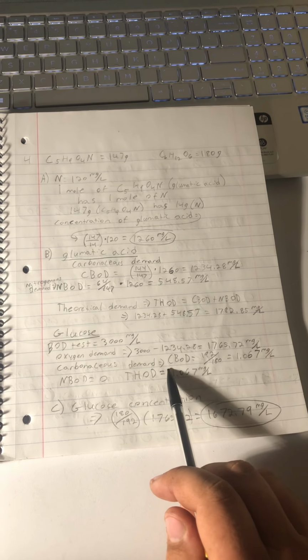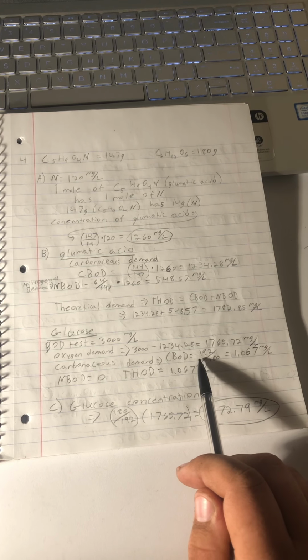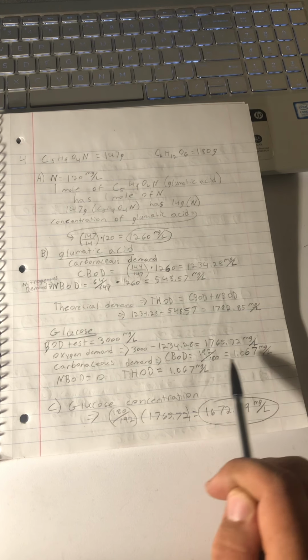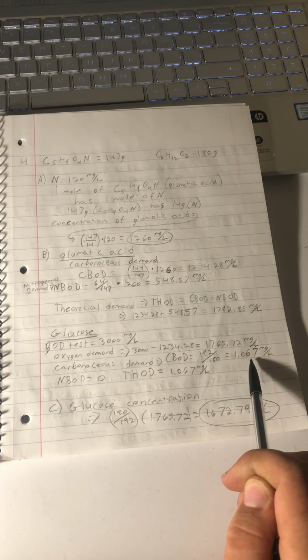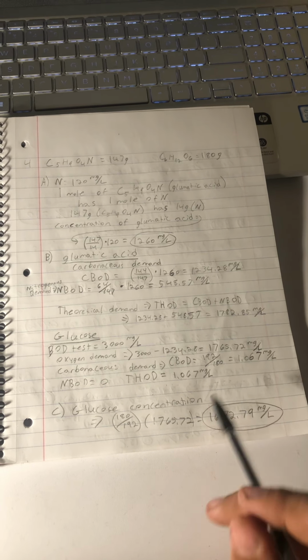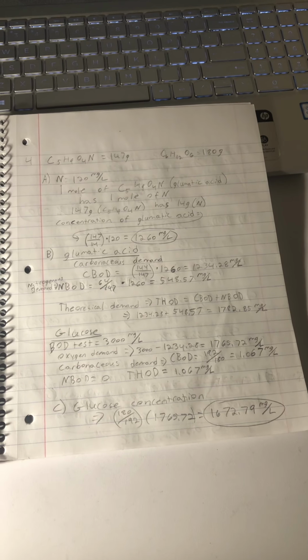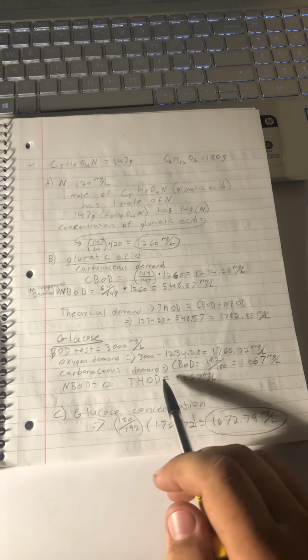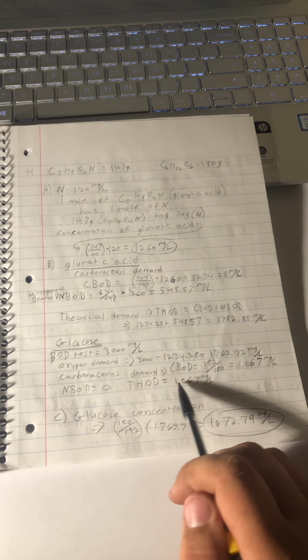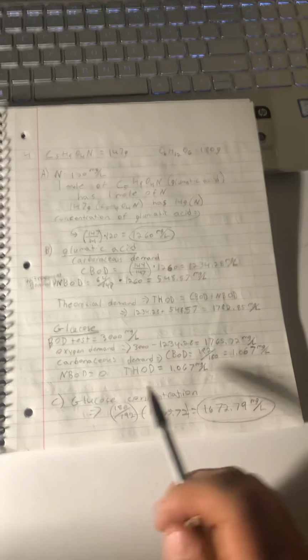For the CBOD, we take 192 divided by 180, which is 1.067 milligrams per liter. And the NBOD is 0 because there's no NBOD for glucose. The THOD is the same as the CBOD in this scenario.